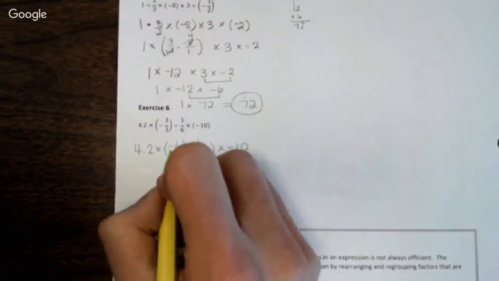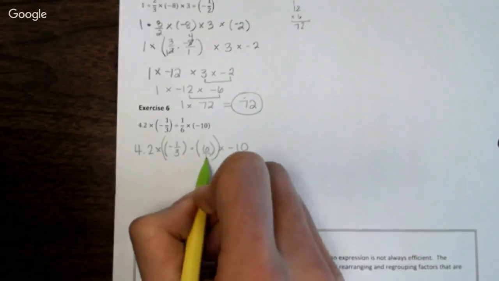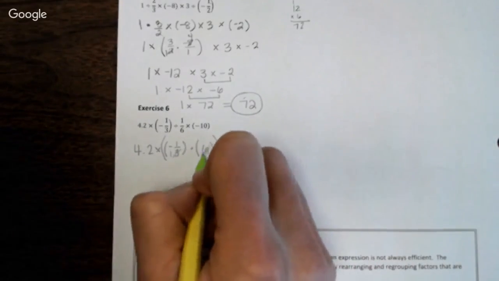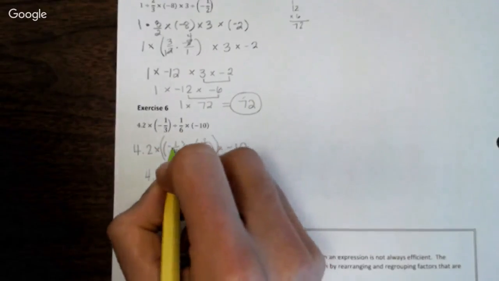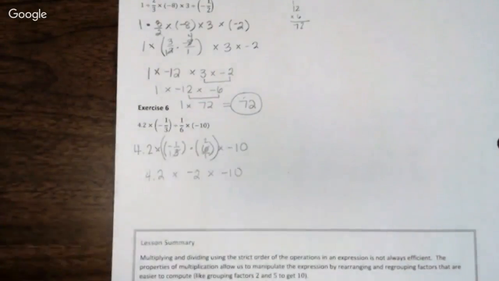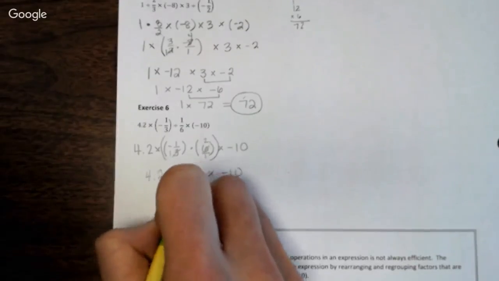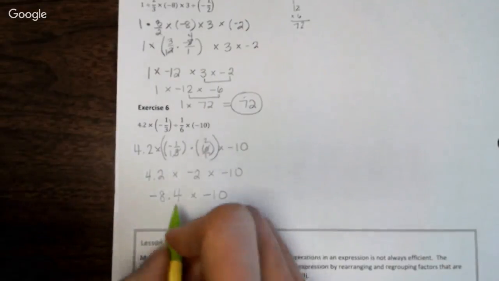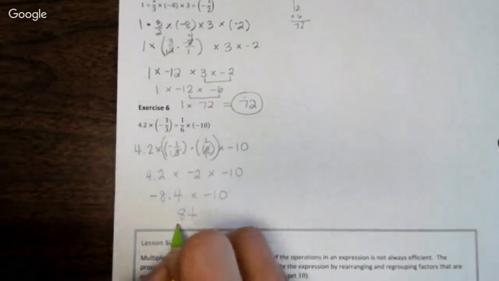All right, so first thing I'm going to do is group these two together because 3 and 6 have a common factor. So I'm going to put 6 over 1. 3 and 6 cross cancel. So I have 4.2 times, this would be -2. All right, 2 times 4.2 is 8.4, opposite signs, negative answer. And now just move the decimal place over once because you're multiplying by 10, opposite signs, positive answer.